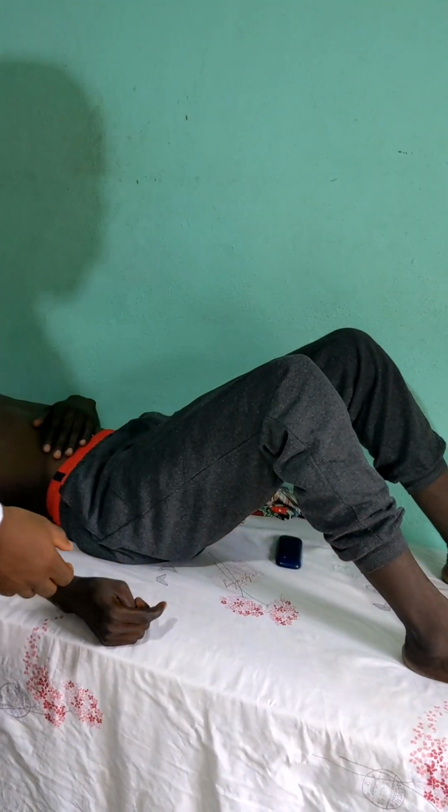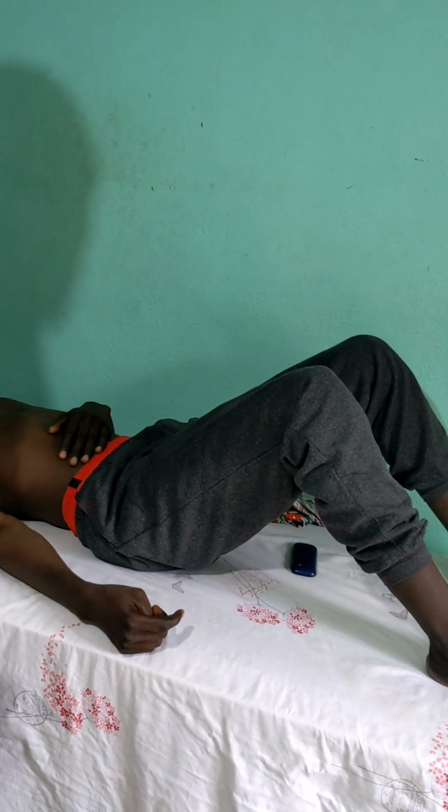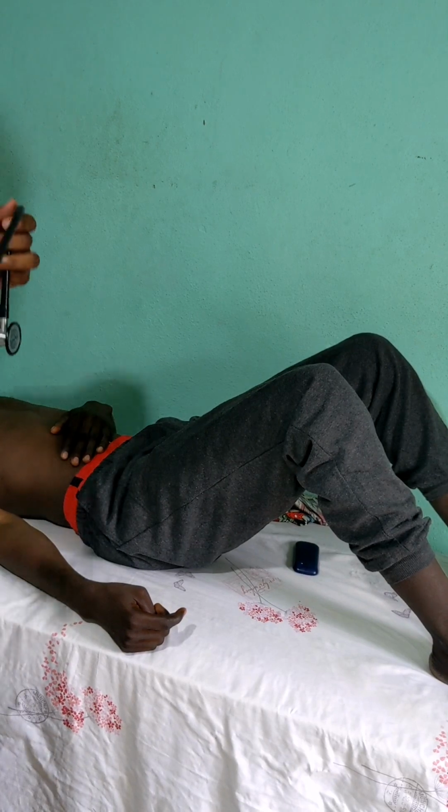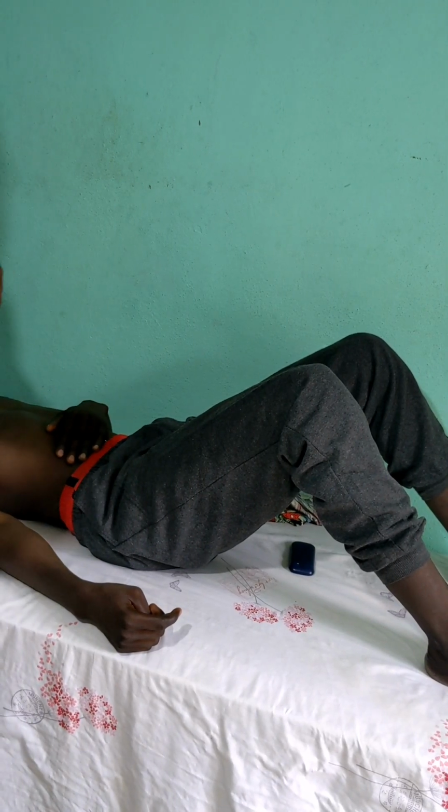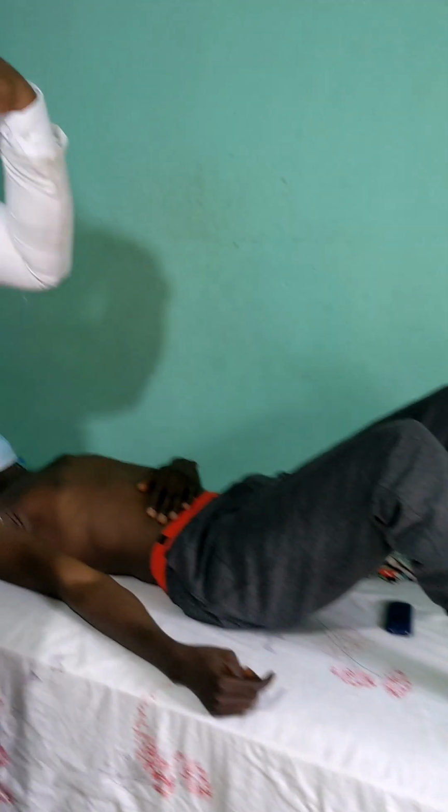So all those were involved in percussion and palpation of the abdomen. The last one for the abdomen is auscultation. The best place to auscultate the abdomen is at the level of the right iliac fossa, at the McBurney point.